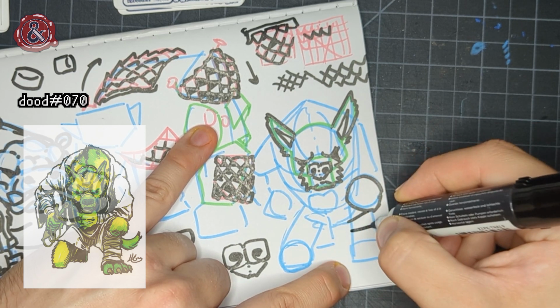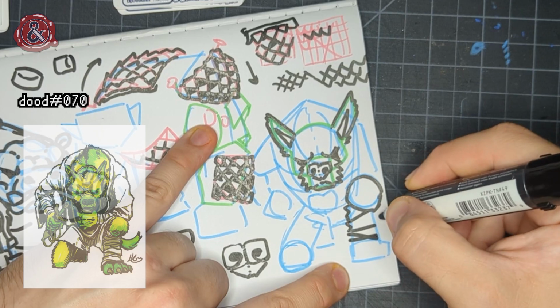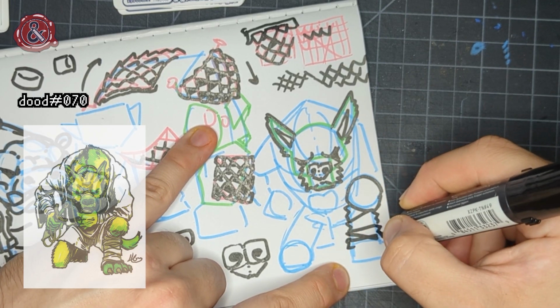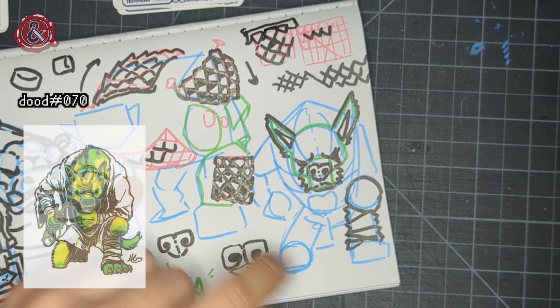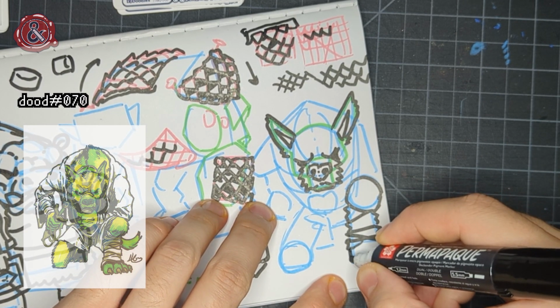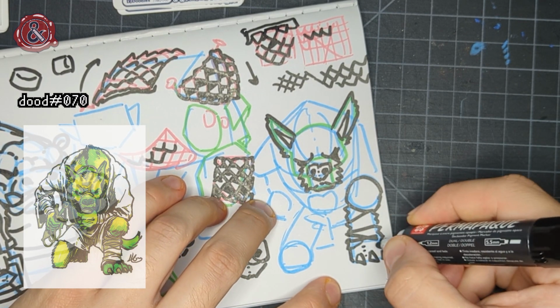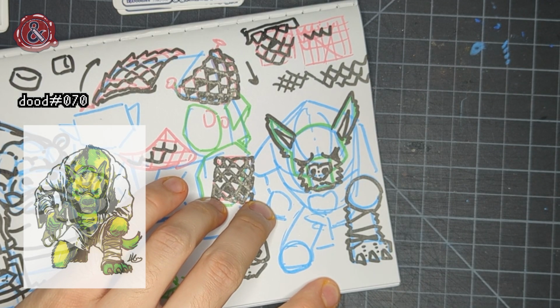So I'm just going to throw in some random lines and then turn them into these little jagged trapezoids to make it look like his leg is wrapped. Some little triangle toes. I'm not even gonna finish those lines.